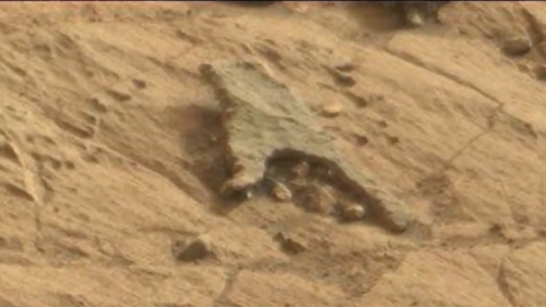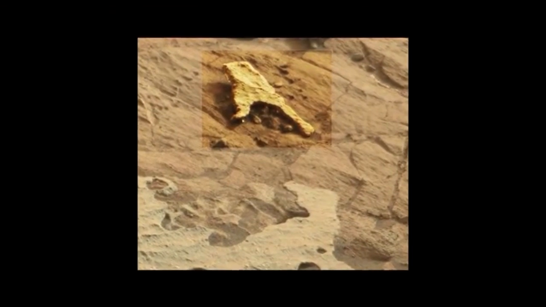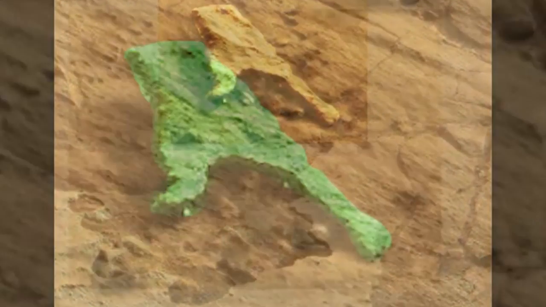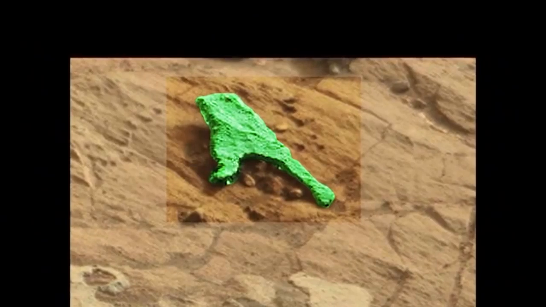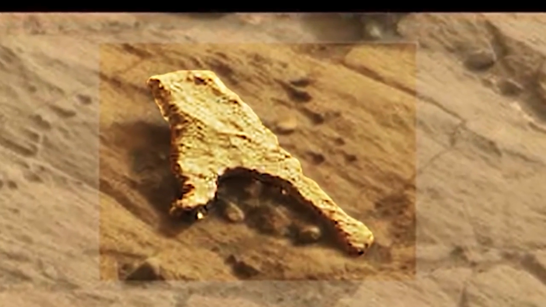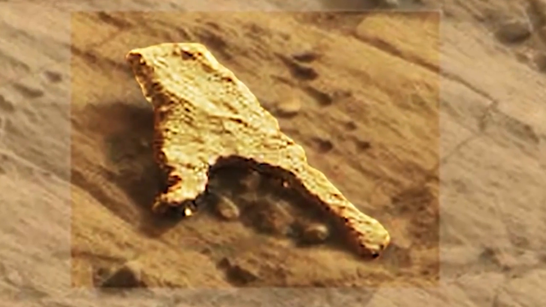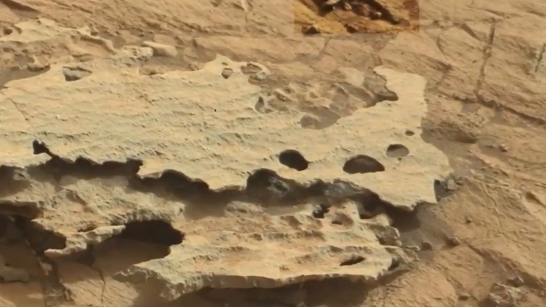Now this Mars anomaly looks like a hand. Carved out of a rock or fossilized hand. It also looks like it could be grabbing something.